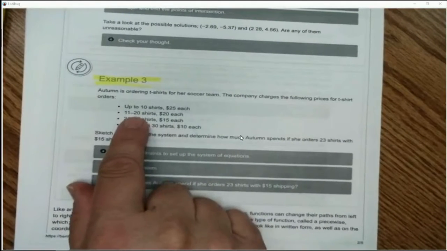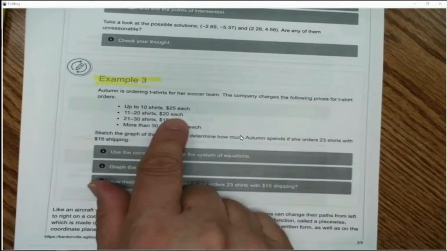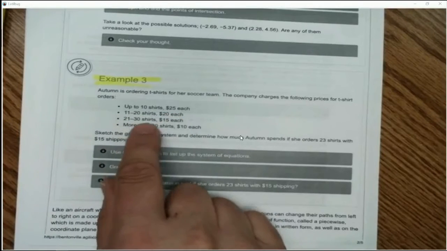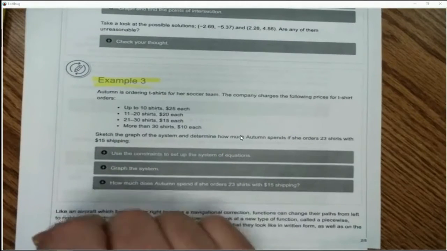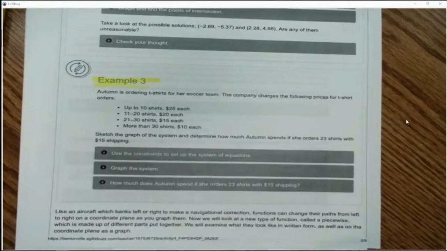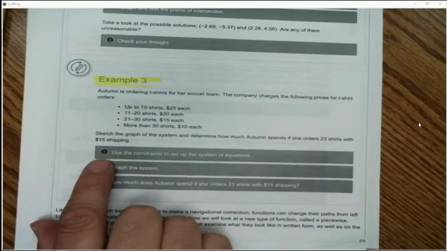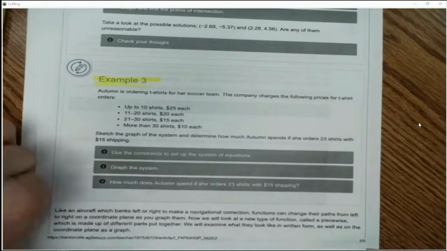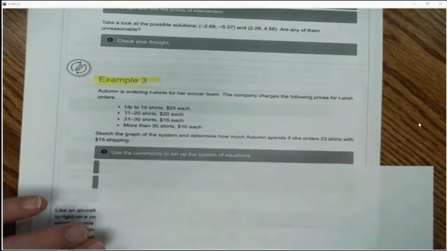Up to 10 shirts, she pays $25 each. 11 to 20, the price goes down to $20 each. If you order 21 to 30, it goes to $15. If you order more than 30 shirts, you can get it for $10. So she wants to sketch a graph of the system and determine how much she spends if she orders 23 shirts with $15 shipping. So we need to know how to set up a piecewise function.